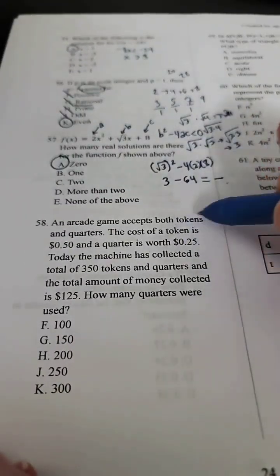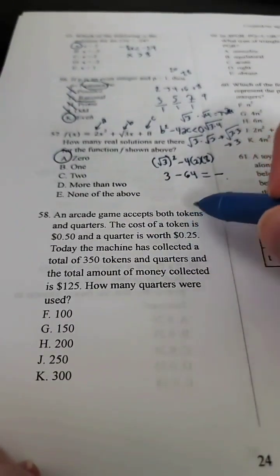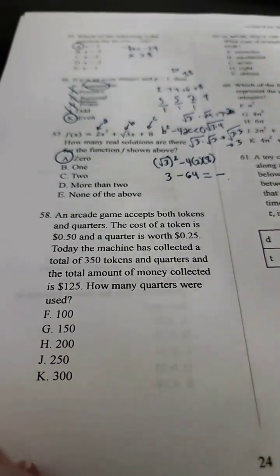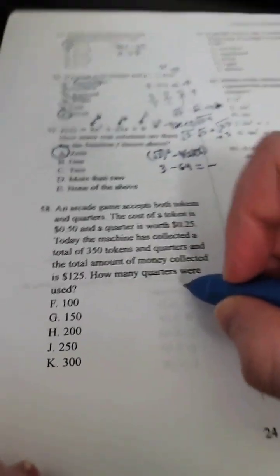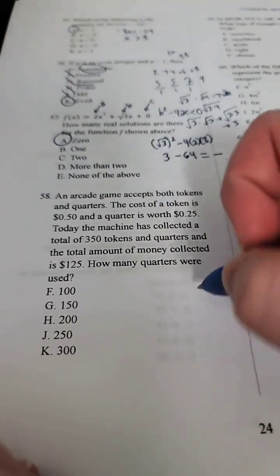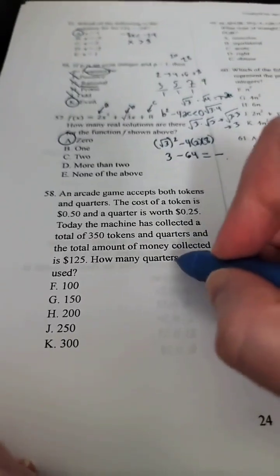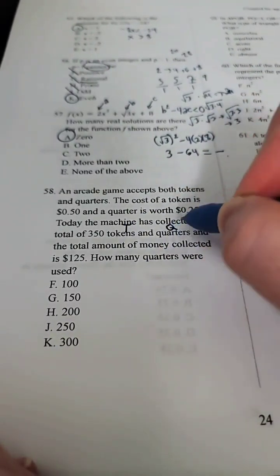It says an arcade game accepts both tokens and quarters. The cost of a token is 50 cents and a quarter is worth 25 cents. Today, the machine has collected a total of 350 tokens and quarters, and the total amount of money collected is 125. How many quarters were used? So this is going to be a system of equations. I'm going to call T, like tokens, how many tokens we have T, and how many quarters we have Q.